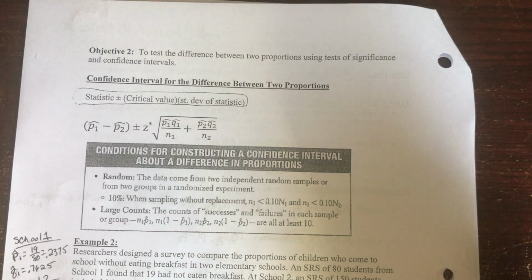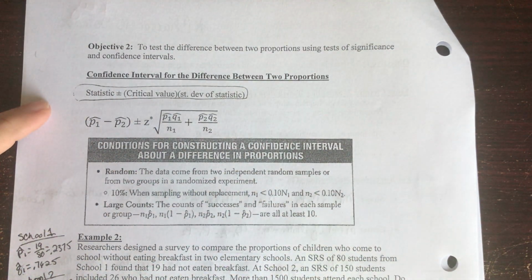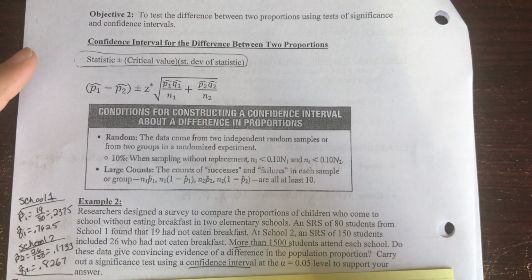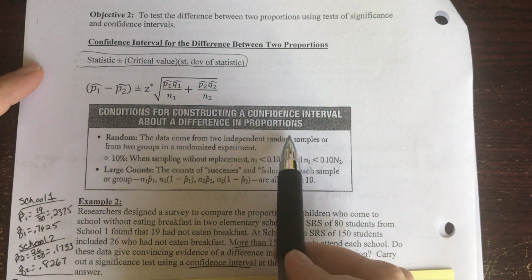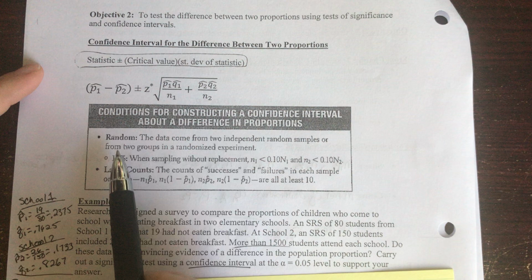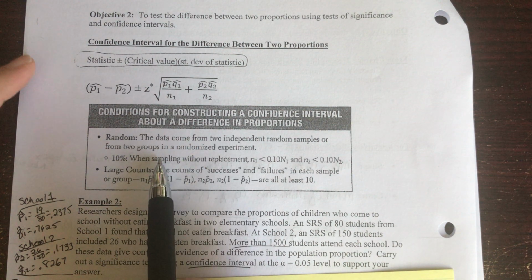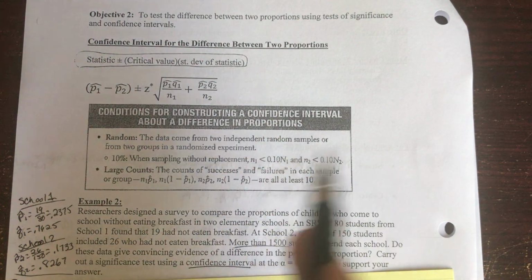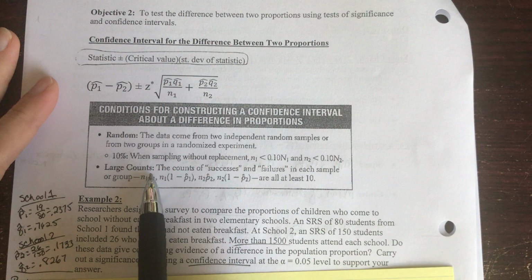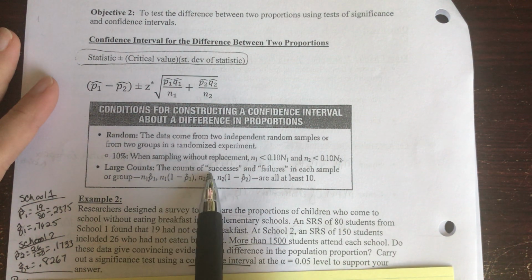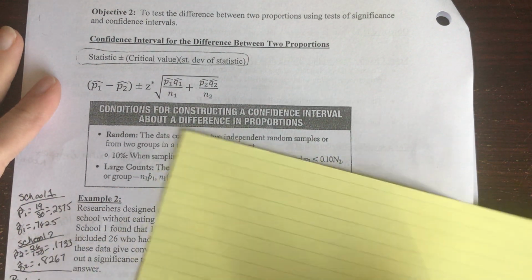Okay. I copy pasted your conditions right out of your textbook because it was an efficient way of getting all your information to you. We still have random. You just need to make sure that both samples are random, okay? We still have the 10% condition. Population is at least 10 times our sample size. You just have to check it for both populations, or both samples. And then we're going to check N times P hat, N times Q hat, N times P hat, N times Q hat for all of them, okay?